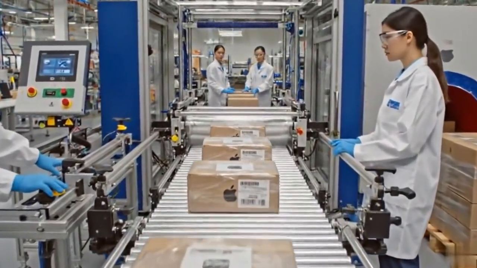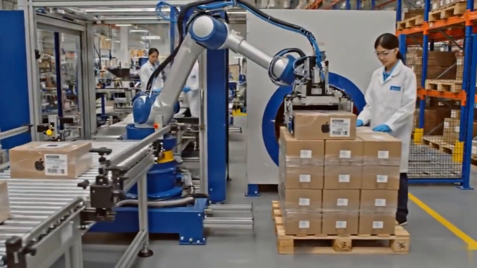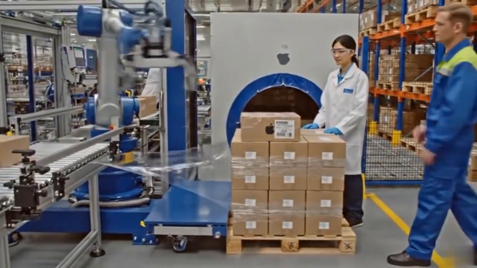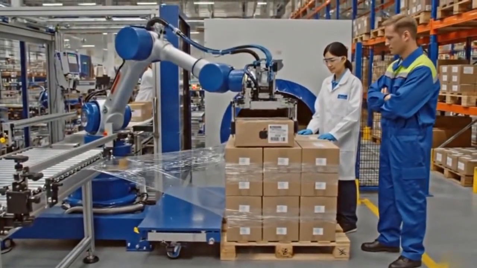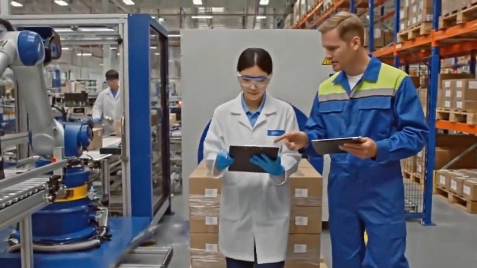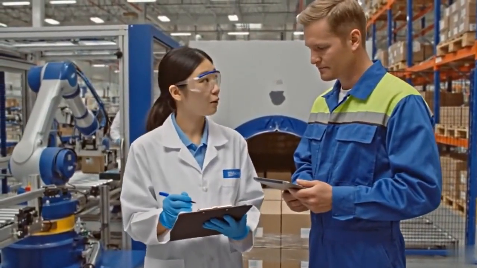Our automated palletization system guarantees precision and speed, optimizing the workflow seamlessly. We need to adjust the AQL for this specific shipment based on the historical data shown here. Understood. I will update the sample size.